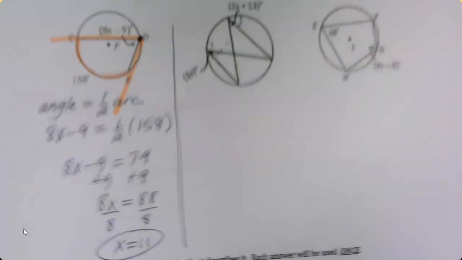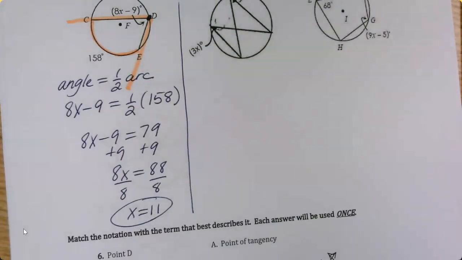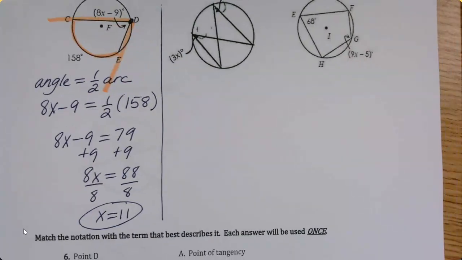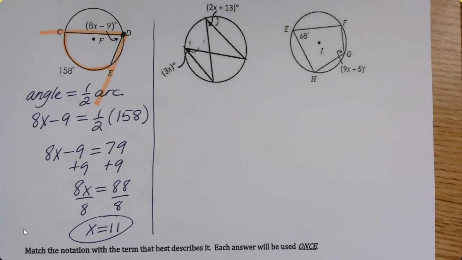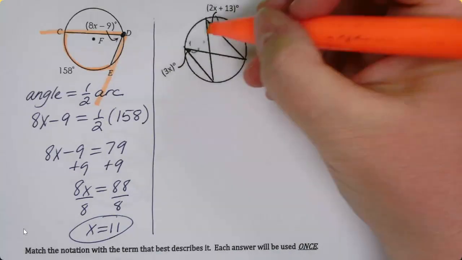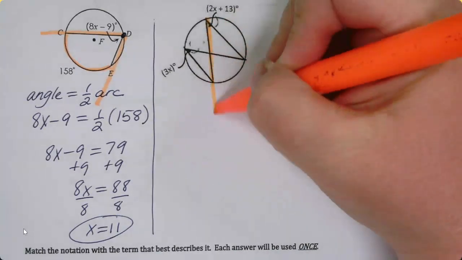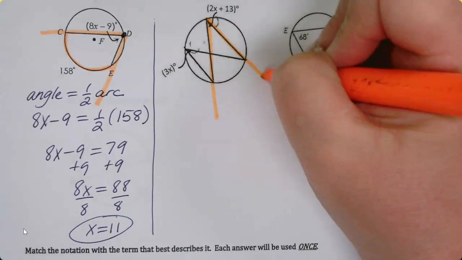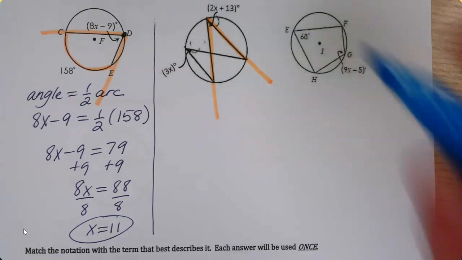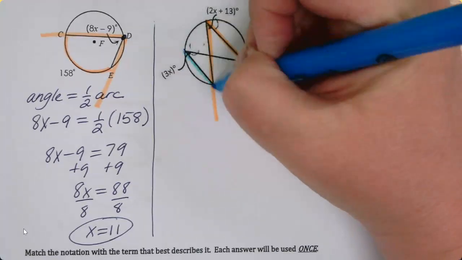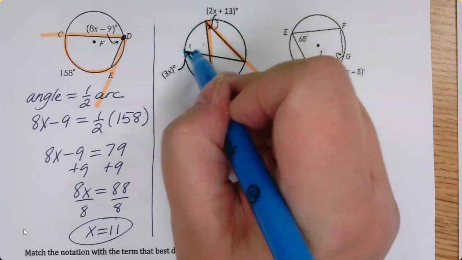Adjust the camera a little bit so you can see this better. Sorry to make you seasick. All right, on the next picture, what they're trying to show me here is that this angle, they're pointing at the vertex to show me where the angle is. This angle has a measure of 2x plus 13. And this other angle over here has a measure of 3x.